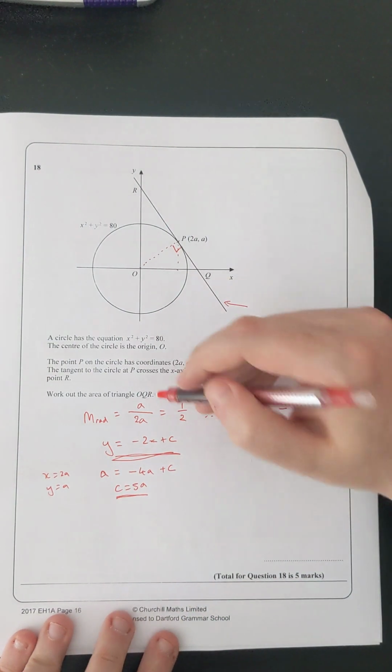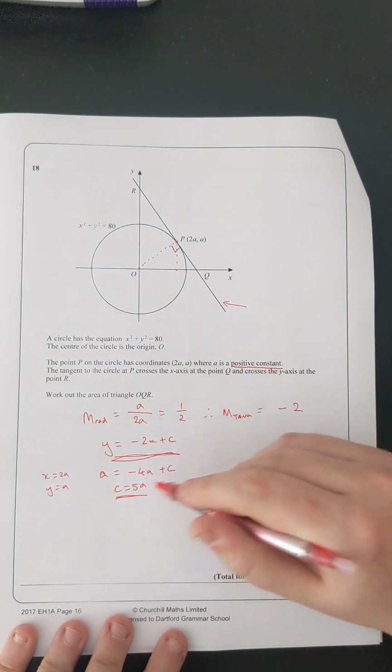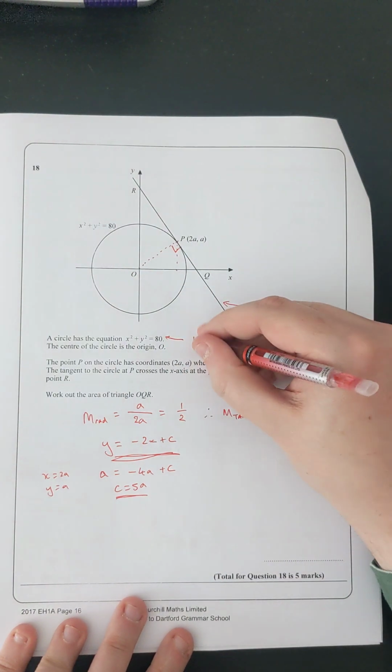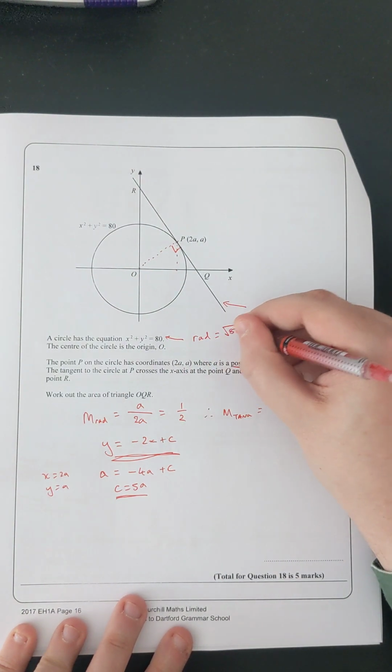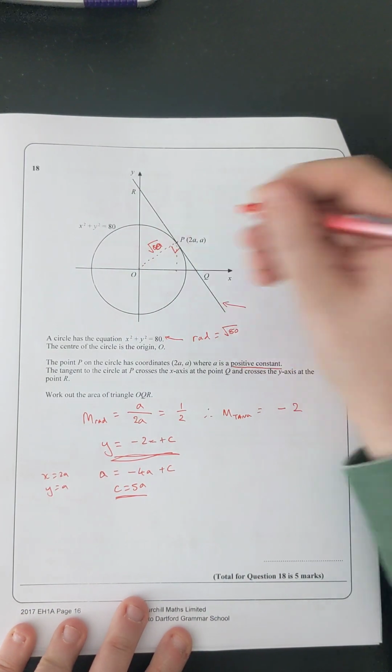I have a problem here because I don't want the area of my triangle in terms of a. I want it just numerically. So I need to find a. And I do that by using this equation here. I know that my radius is root 80. So this length here is root 80. I should say 80, sorry.